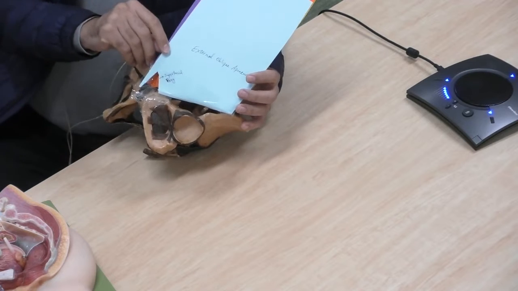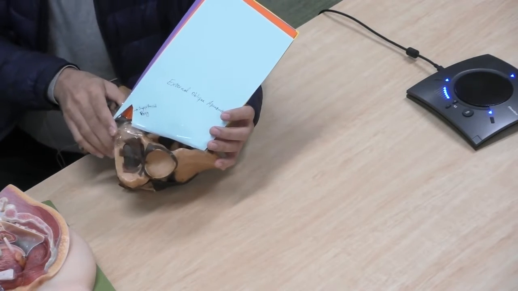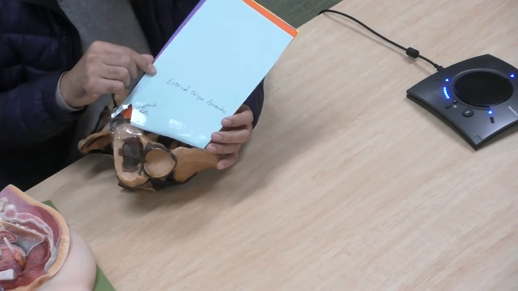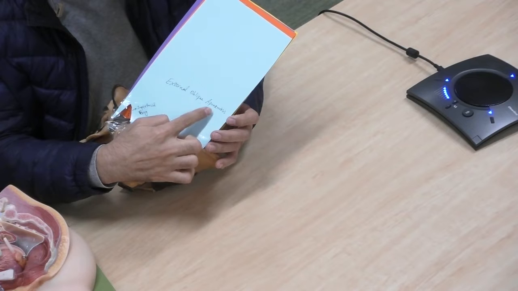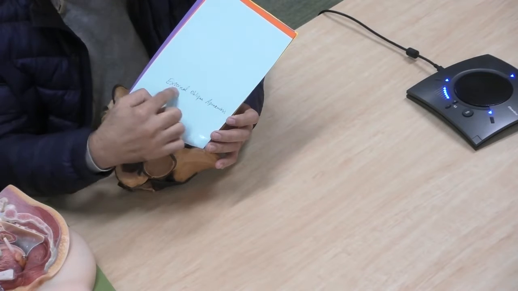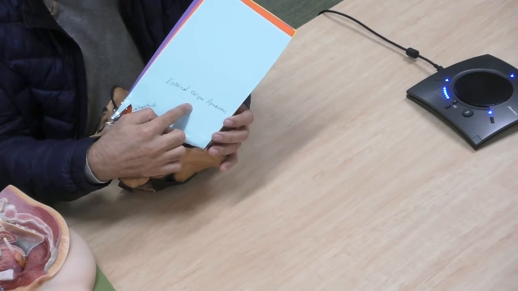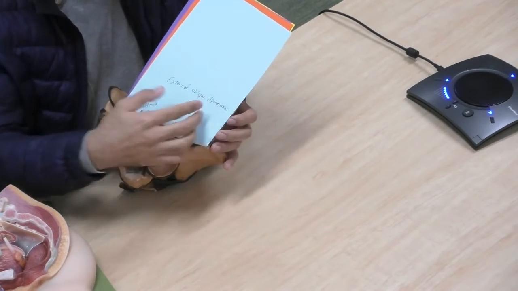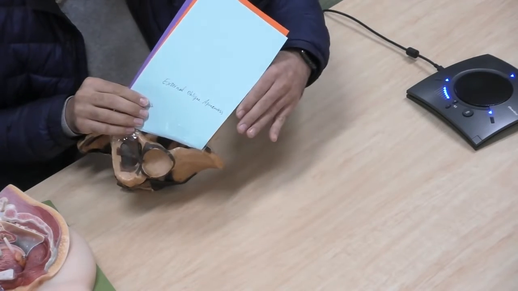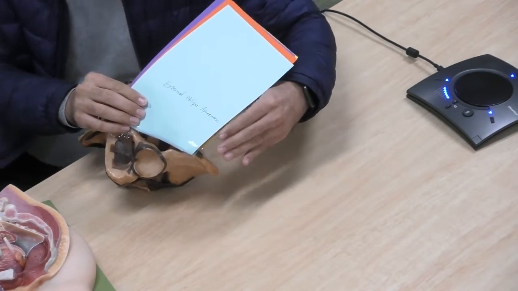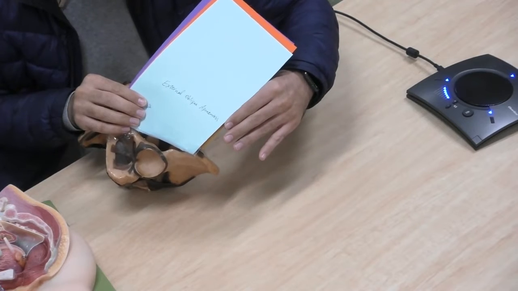You can see here the first layer, which is called external oblique aponeurosis. External oblique aponeurosis is made up of dense connective tissue. It's the continuation of the external oblique muscle. Imagine that my hand is this external oblique muscle.